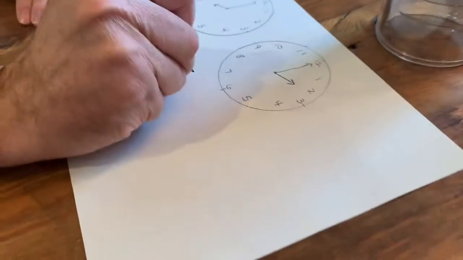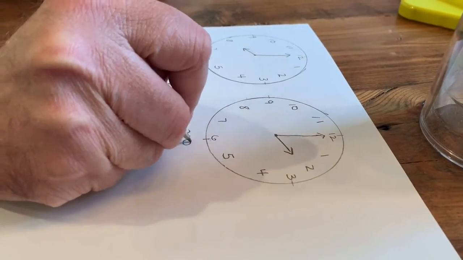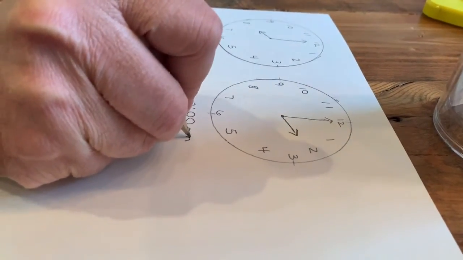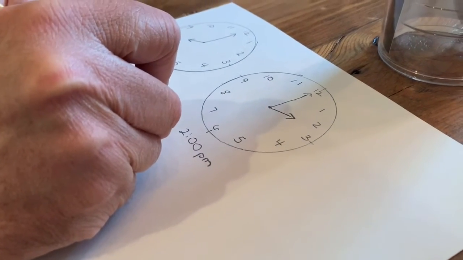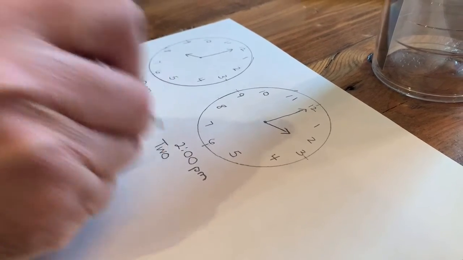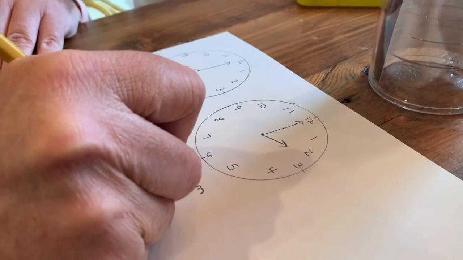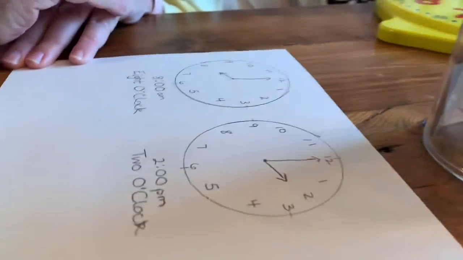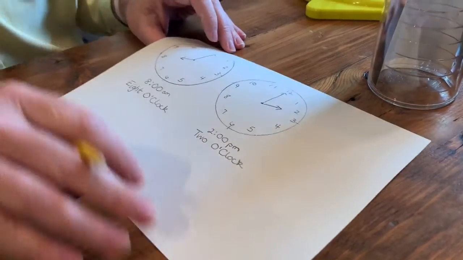And then the next one, we're going to write out in numbers 2 o'clock. And I'm going to put PM because Mr. McD is never up at 2 a.m. because he's an old man. He's always asleep. And then I'm going to write it out in words. 2, TWO, O. And this little apostrophe is what that's called, clock. All right. And you're going to do that 5 times, practicing to the hour.